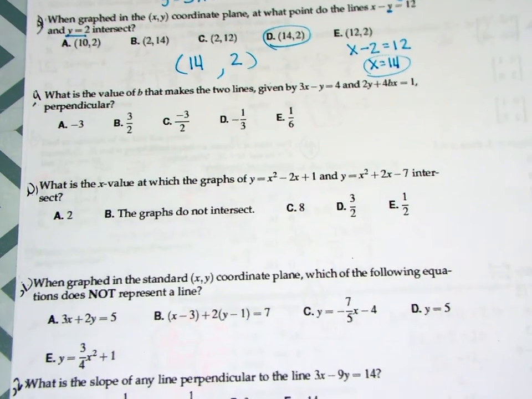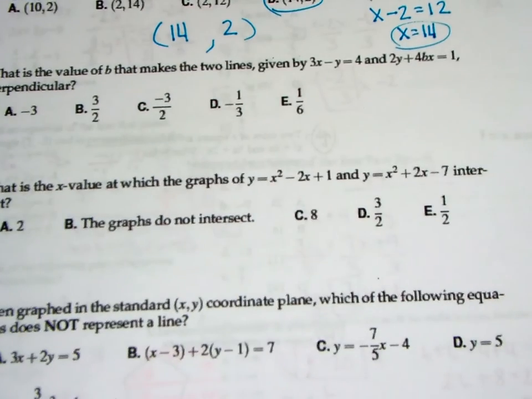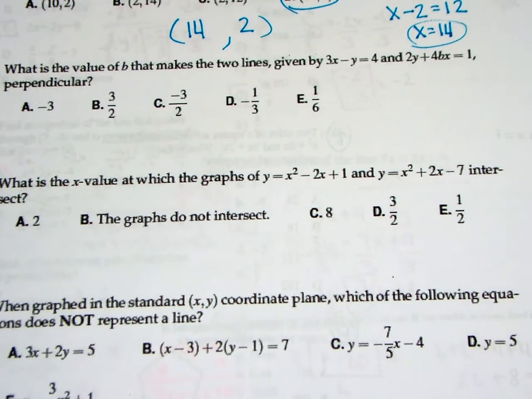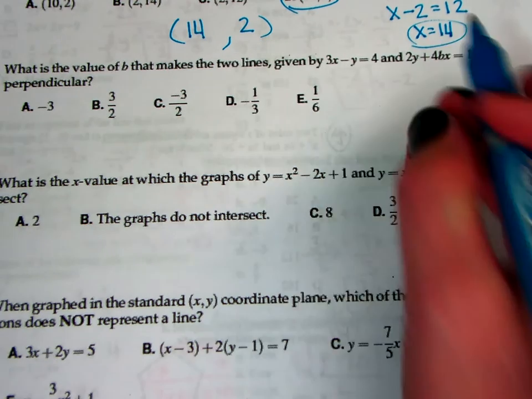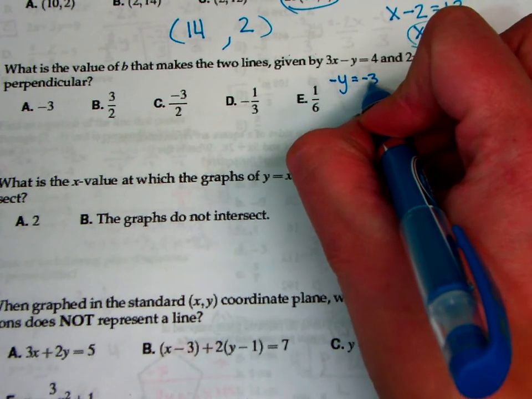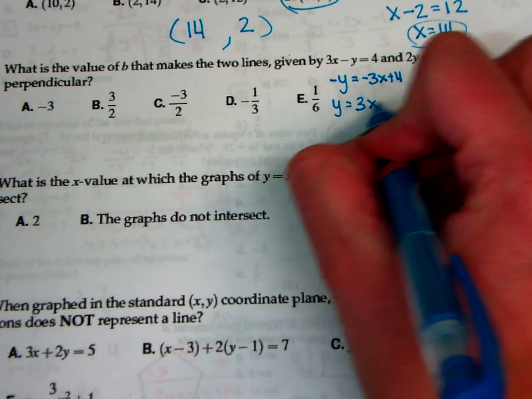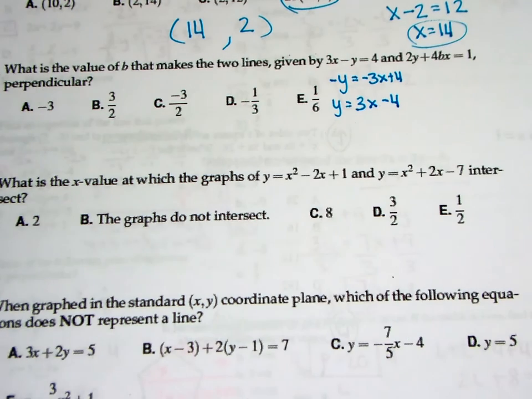Number 29, what is the value of b that makes the two lines perpendicular? So what I would do in a problem like this is, first I need to find the slope of the line. So I'm going to subtract 3x, divide everything by negative 1, giving me positive 3x minus 4.